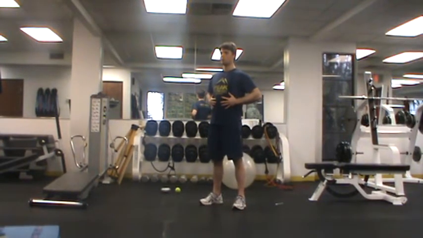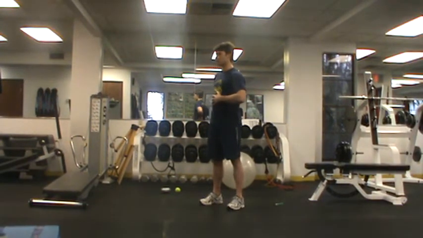All right, what I want you to do is take a deep breath in through the nose and release through the mouth. Take a deep breath through the nose, release through the mouth. You're going to do a few cycles with the hands on the ribs. We're going to perform a few cycles with the hands on the front and the back here.